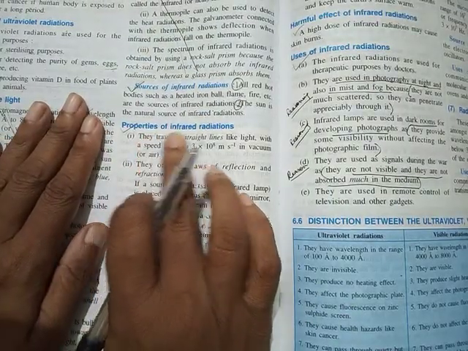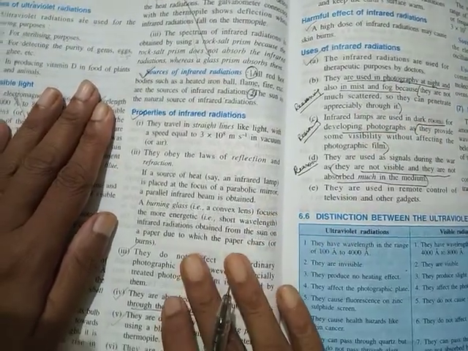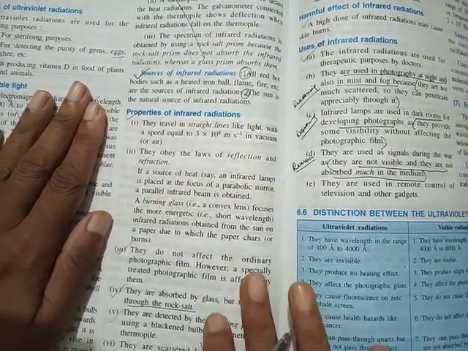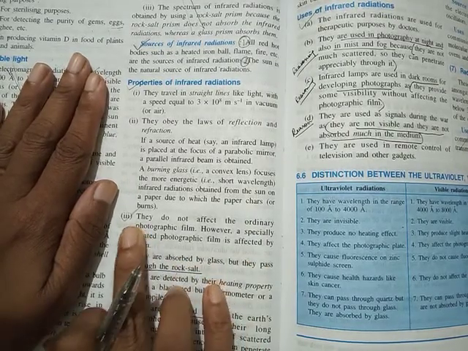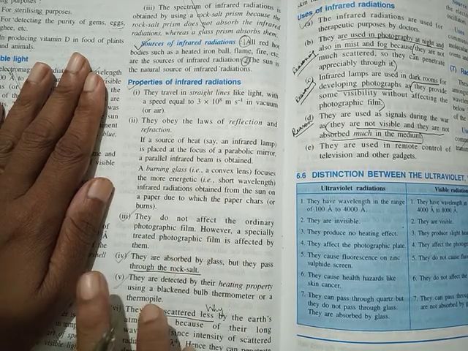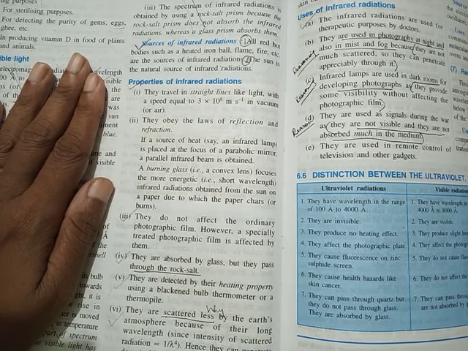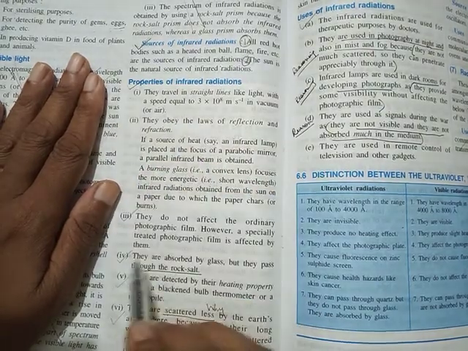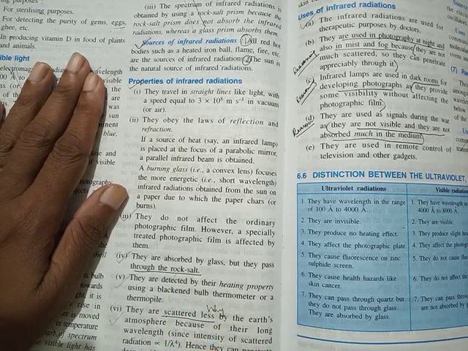Now properties. Infrared properties are very important and it has lots of applications, so pay attention. They travel in a straight line like light with a speed equal to that of light; these are the common points. Let's come to the ones that are unique for infrared. One is they do not affect ordinary photographic film. It's just the opposite of UV. In UV, we saw they affect the photographic film more than ordinary light, whereas infrared lights do not affect the ordinary photographic film. However, a specially treated photographic film is affected by them.